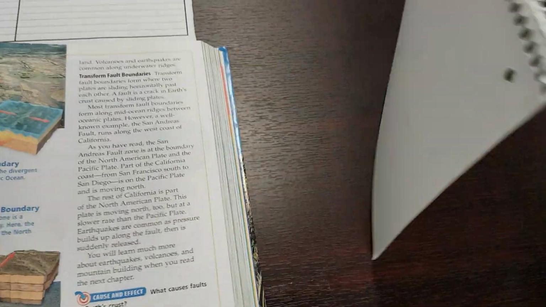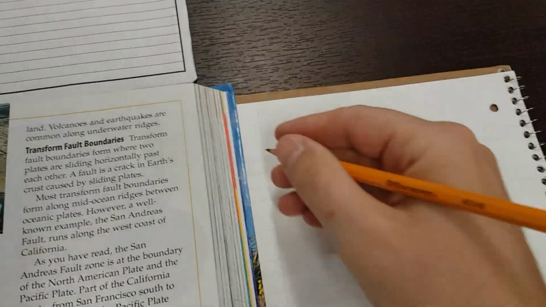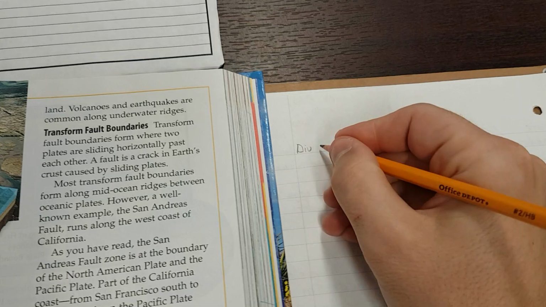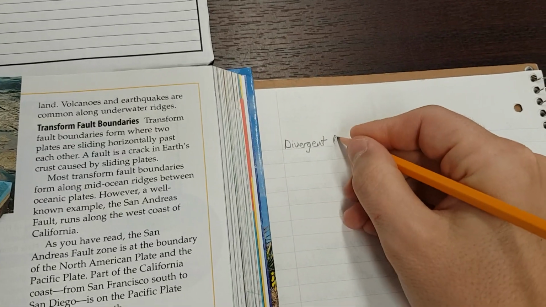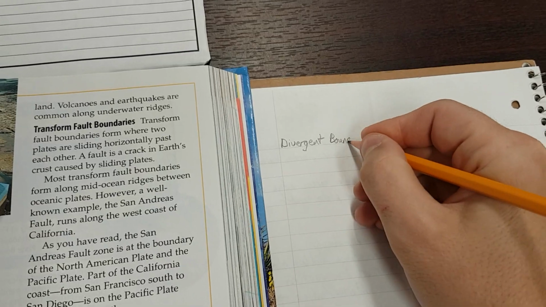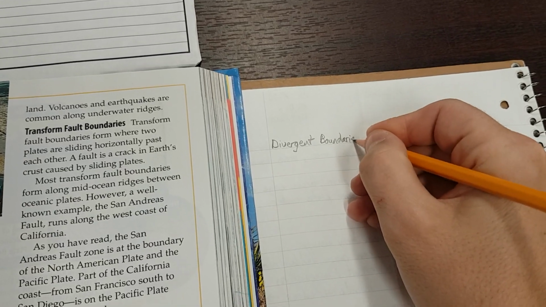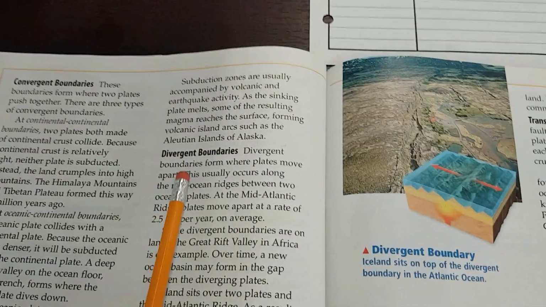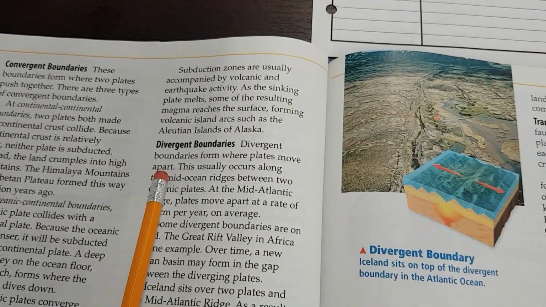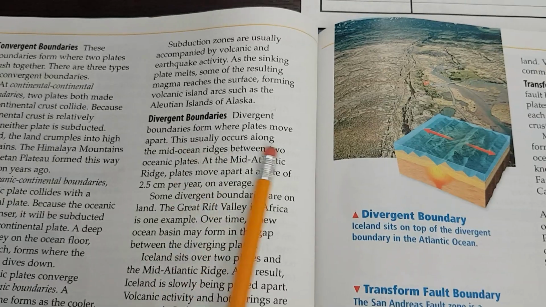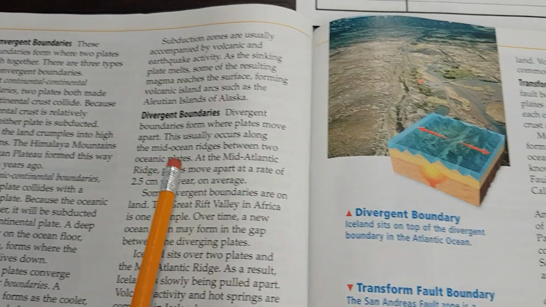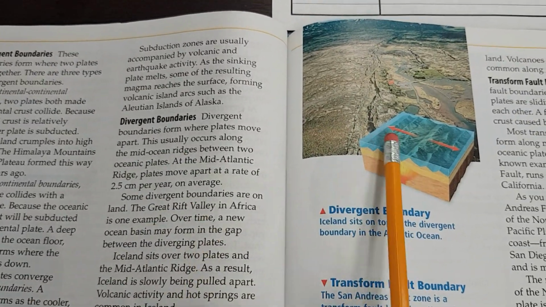Okay, divergent boundaries. Let's go ahead and switch to the back of our paper. Capital D-I-V-E-R-G-E-N-T Boundaries, capital B-O-U-N-D-A-R-I-E-S. Divergent boundaries form where plates move apart. Okay, we already know that. This usually occurs along the mid-ocean ridges between two oceanic plates. Okay, we already know that, where they're spreading apart.